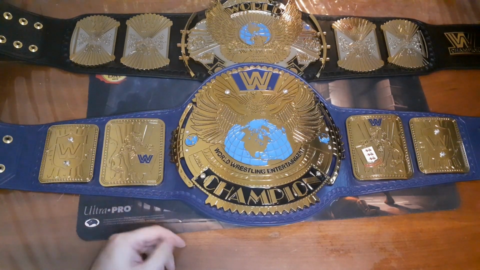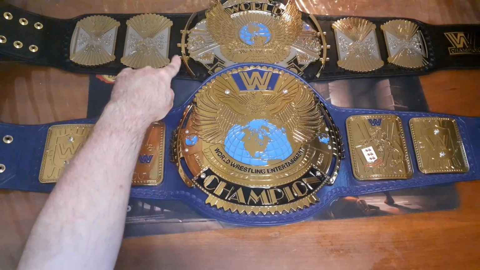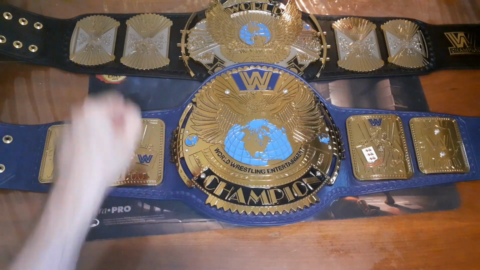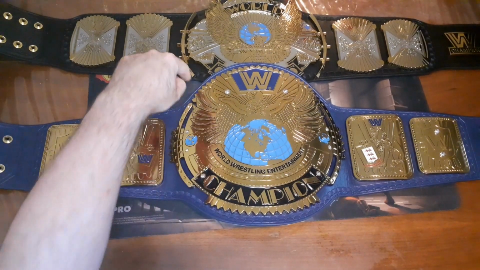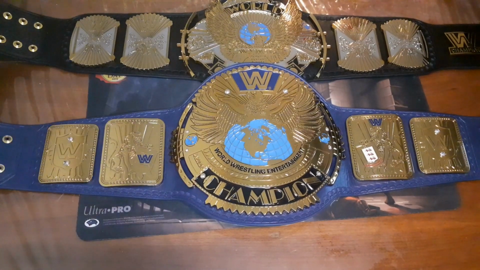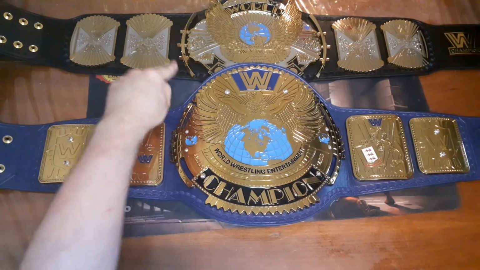If you look at the WrestleMania 14 Winged Eagle, you'll notice that it has the horizontal parts of the sidebar, but the twisted curved bar is completely missing, and that's because Austin swung the belt around in a segment leading up to WrestleMania 14, where he hit it on something, I think it was the turnbuckle, or I can't remember exactly, but he ended up snapping off the sidebar there.